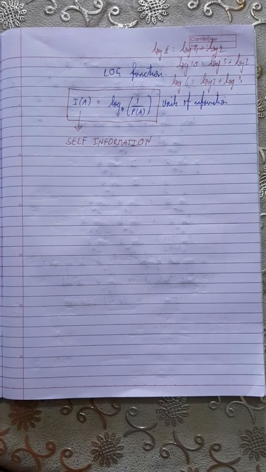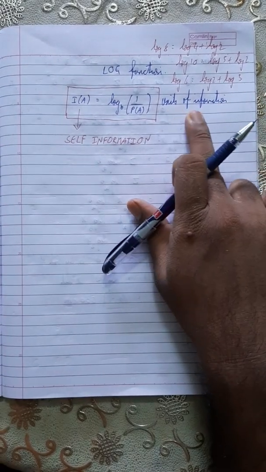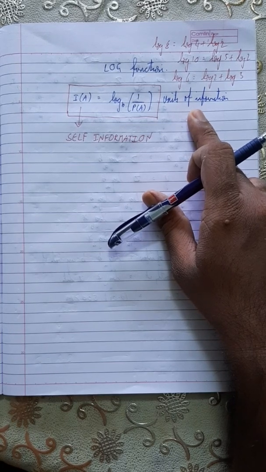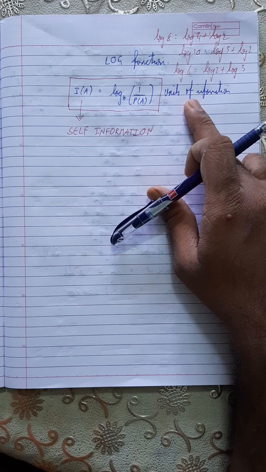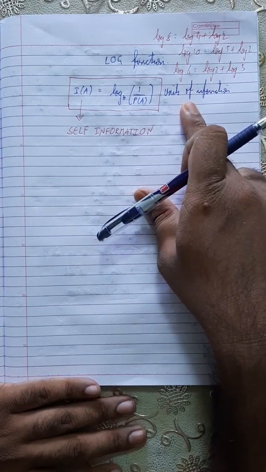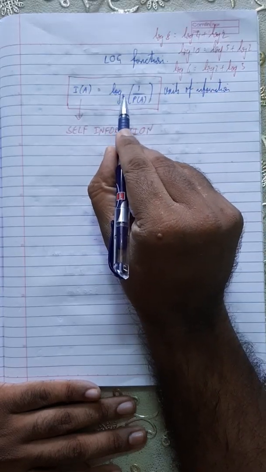So now the next thing you're going to study is the different units of information. So far I have not expressed what the different units are. It's not kilometers or meters or centimeters or seconds. It's a new type of unit. The name of the unit depends on this letter over here, the base.